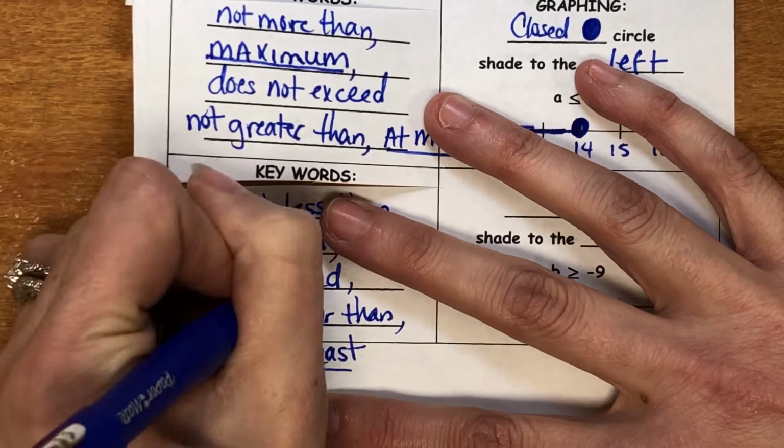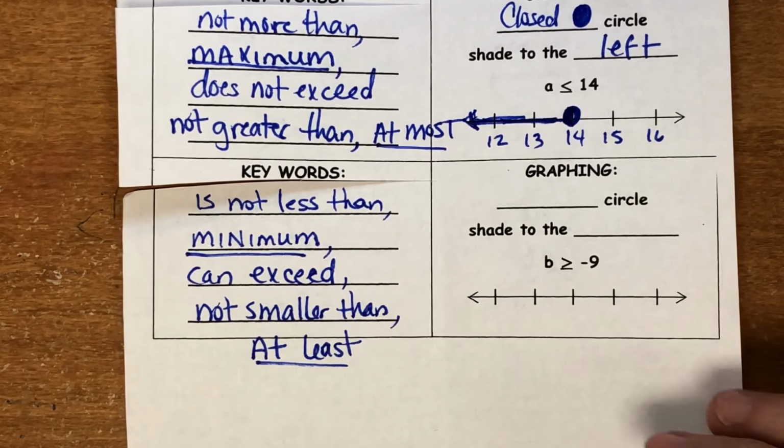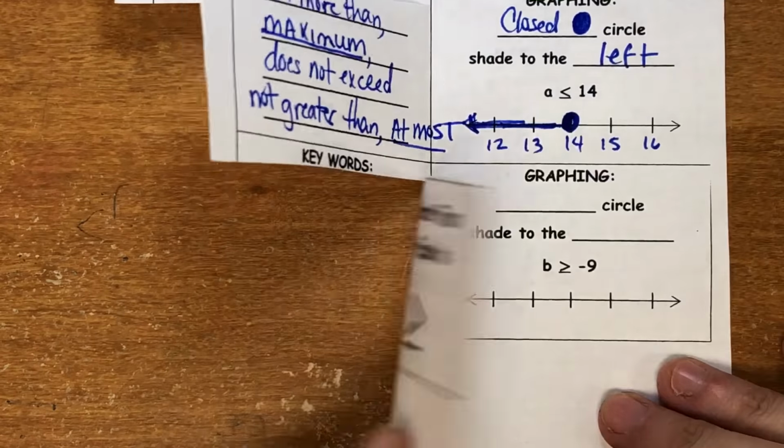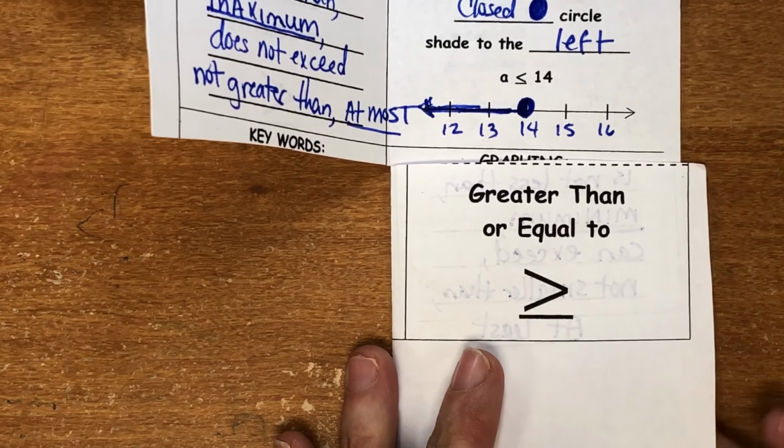At least and minimum are the most common ones you're going to see. Again, these are all words for greater than or equal to. So the value can be greater than or equal to.